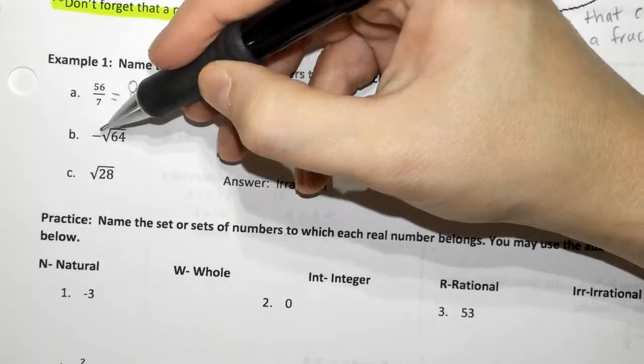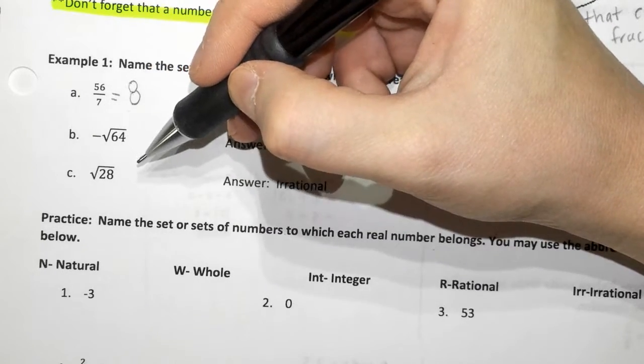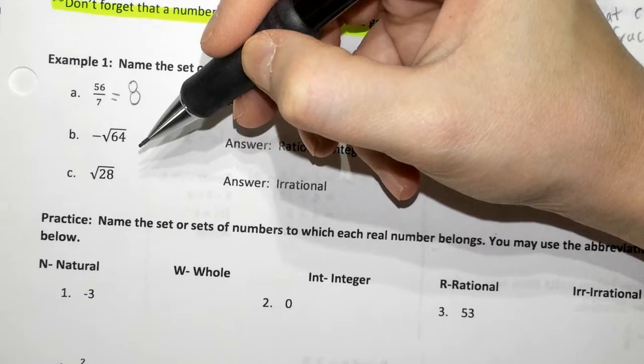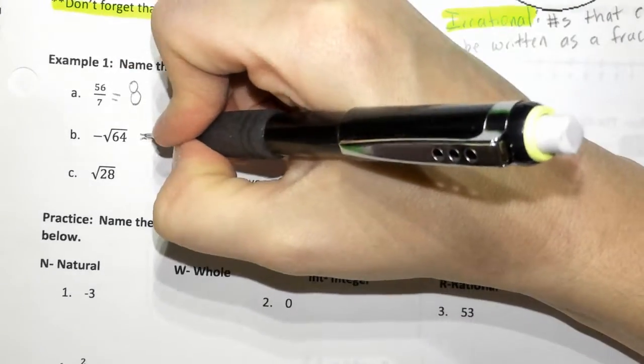Okay, negative square root of 64. Try to simplify. Put it in your calculator if you need to. It's negative 8. Rational and integer.